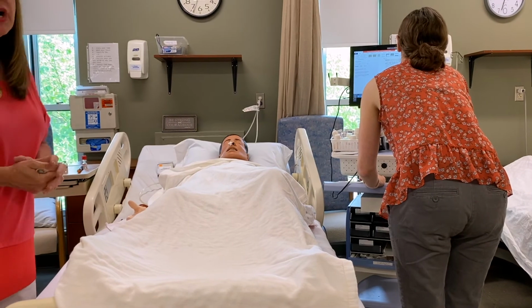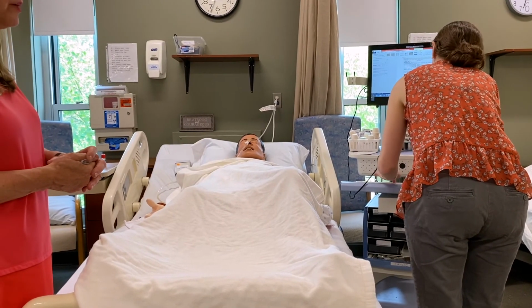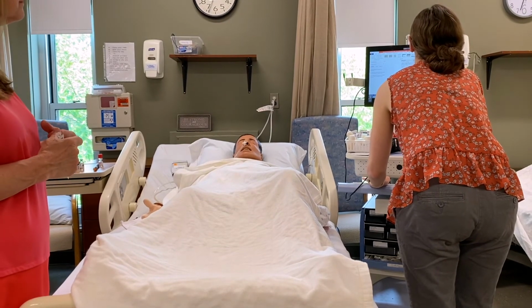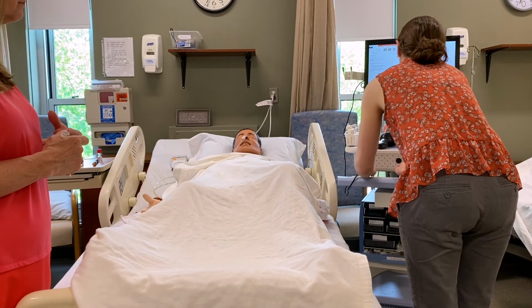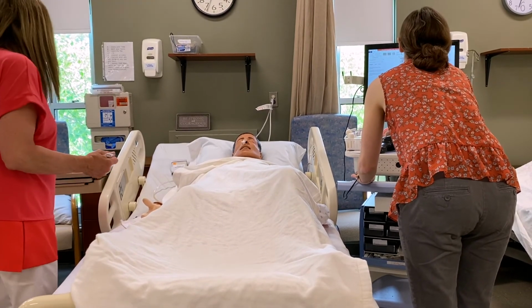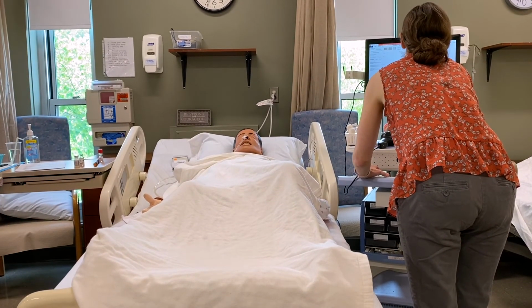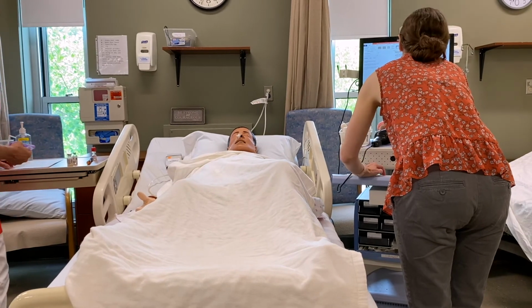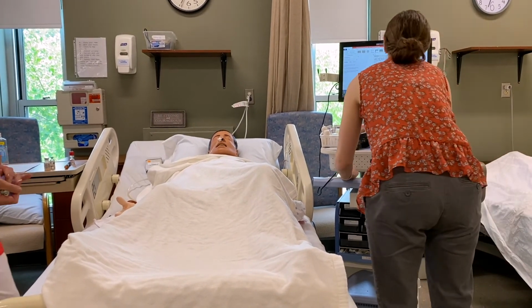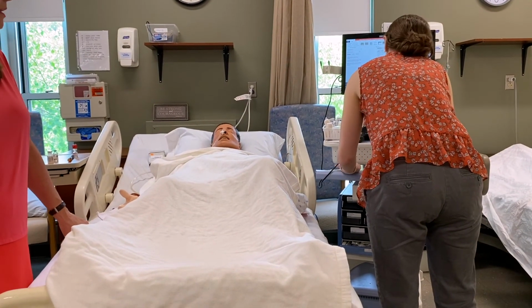You always want to chart and document your parenteral medications in regards to site. His regular insulin. This is his right arm. Right arm, regular insulin, correct. I have his sliding scale, which is his right abdomen. Right abdomen, great.